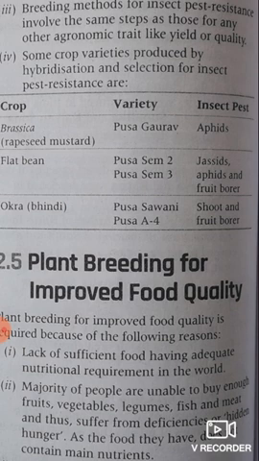It means we are not getting the appropriate amount of the different kinds of nutrition. So it is not only about hunger; if we are not getting all kinds of nutrition in our food, this is also known as hidden hunger.